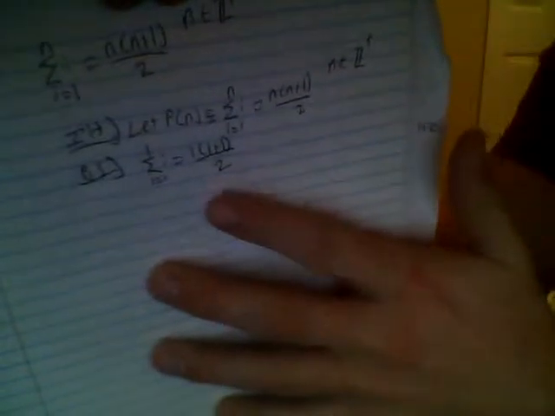Alright, so next we have the base step, which is where we just plug in 1 for all of our variables n, pretty much. So it's the summation from 1 to 1 of i equals 1 times 1 plus 1 over 2.